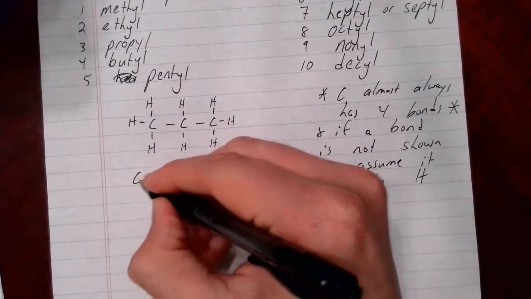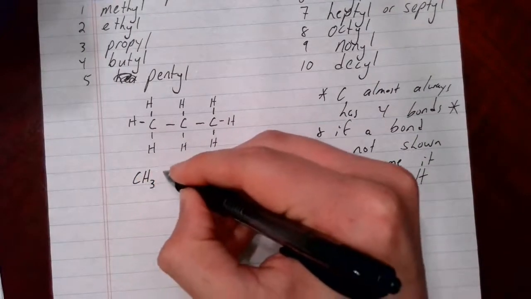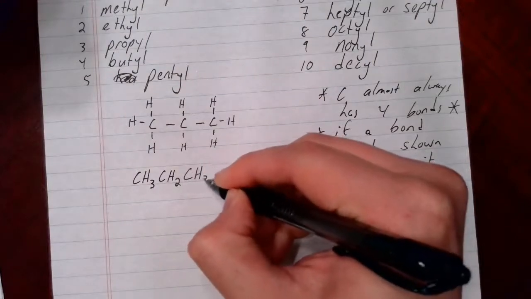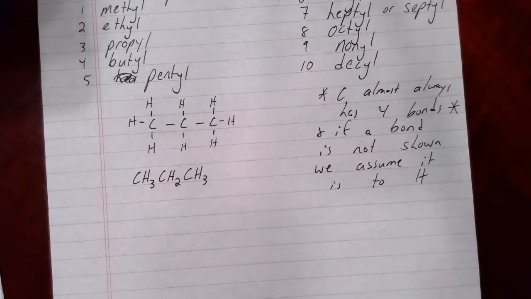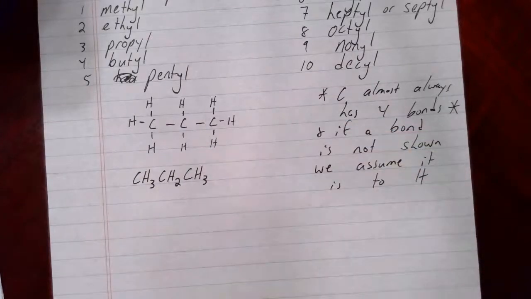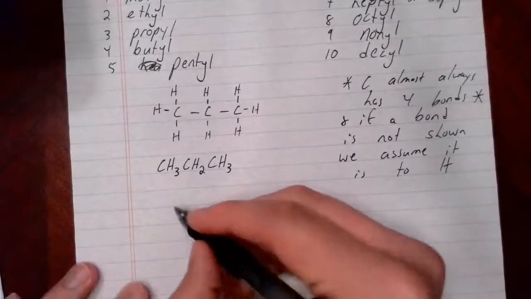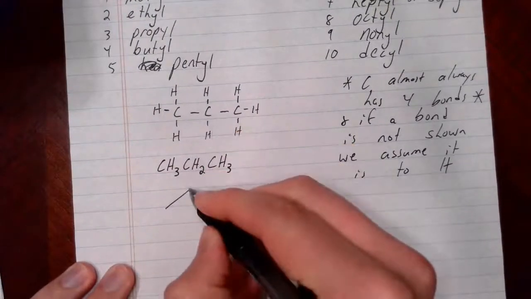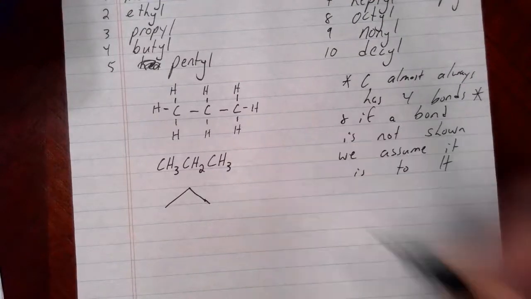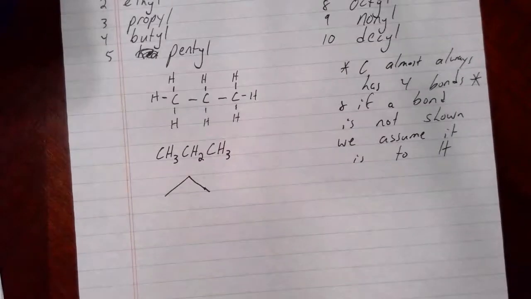We could write CH3, CH2, CH3. Okay? So that's just the simplified form of this, but it's still a lot of work. So the form that we want to use, we'll call it the stick model. So this is how we would write the molecule above. So let's look at what these stick models are really telling us.